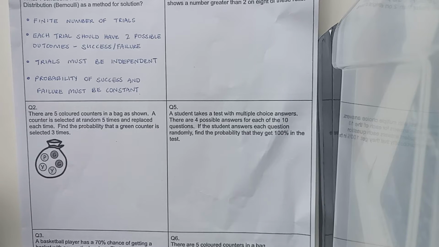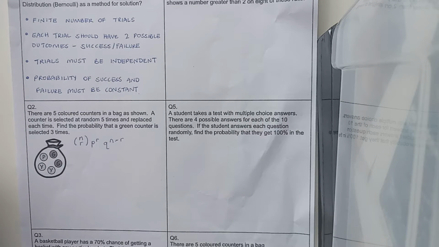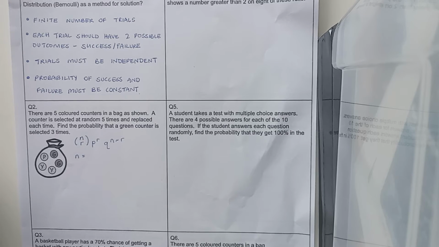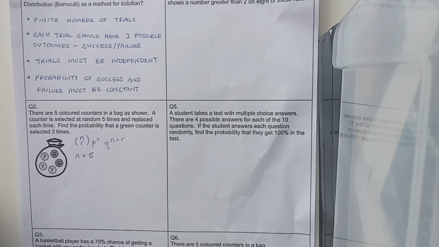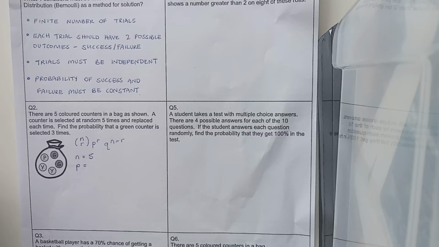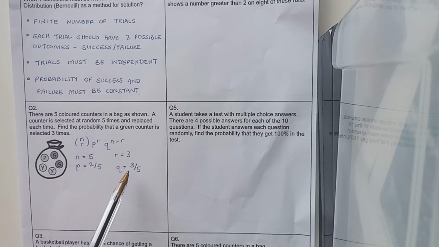First, let's note our formula. Our formula for Bernoulli trials is n choose r, p to the r, q to the n minus r, and it's important that we understand what each of these stand for. n is the number of trials. In this case, I want to select a counter randomly 5 times, so n equals 5. p stands for success. In this question, the focus is on selecting a green counter, so we'll consider a green counter to be success. Looking at the bag, there's a probability of 2 over 5 of that. q is failure, so that's just going to be 3 over 5. And r is the number of times we want a success, so we want a green counter to be selected 3 times. Note that p and q should add up to 1.